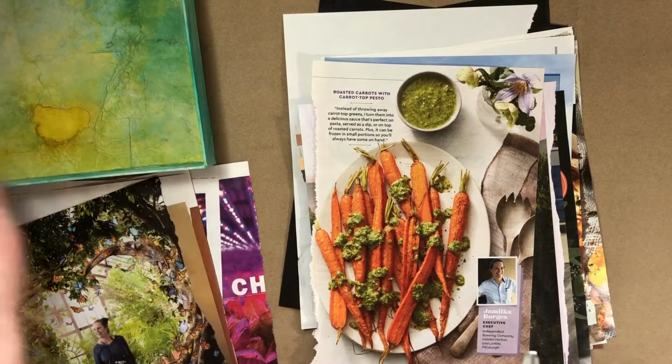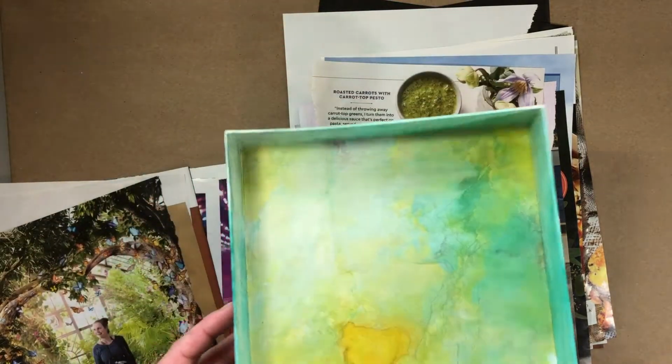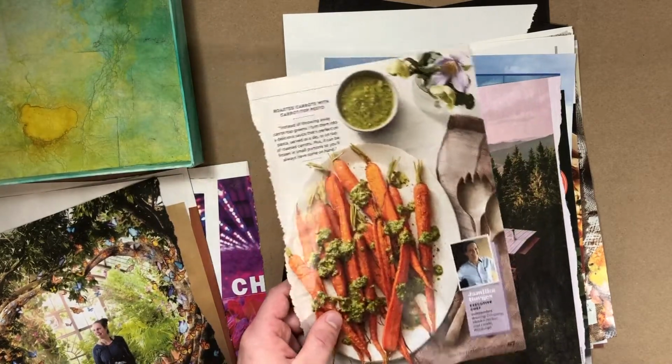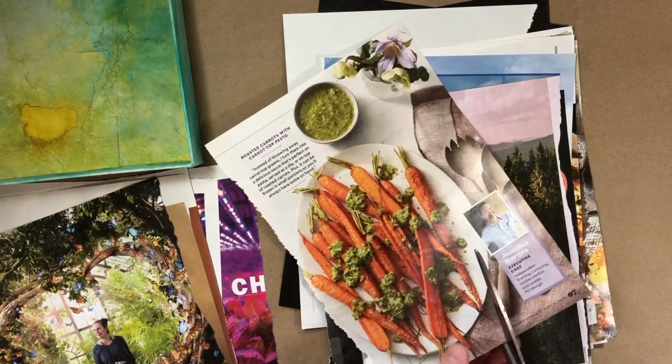So, I'm gonna set this to the side and I'm just gonna start cutting. Now I have this box here. Look, I made this box. It's really cool, huh? So I'm gonna leave this here so I can put my pieces in there so they don't fly all over the room. All right, so I'm gonna cut out some carrots.